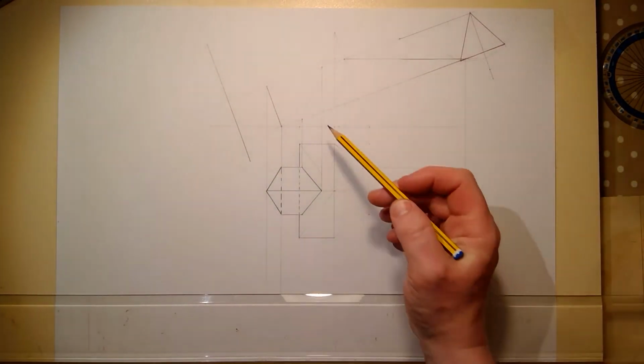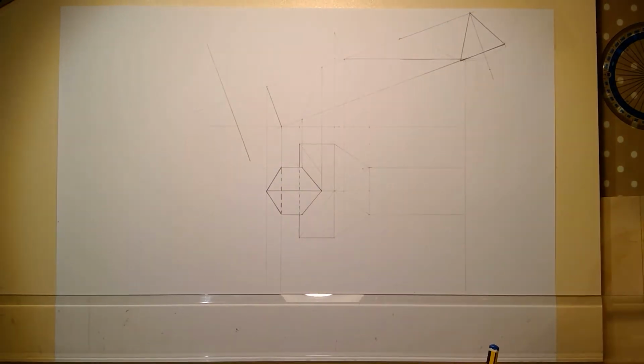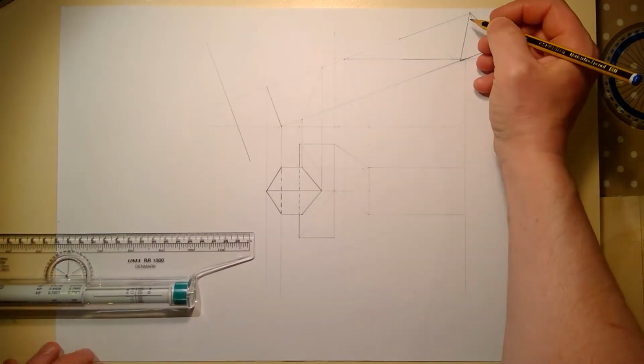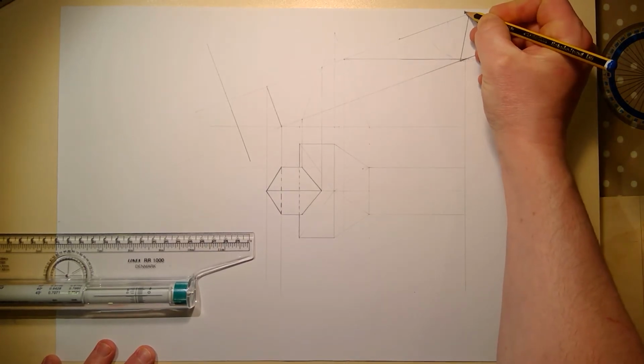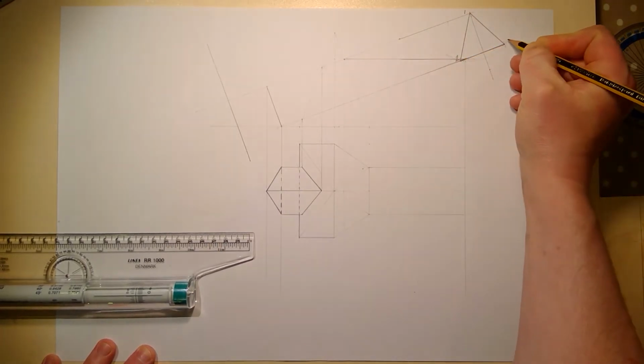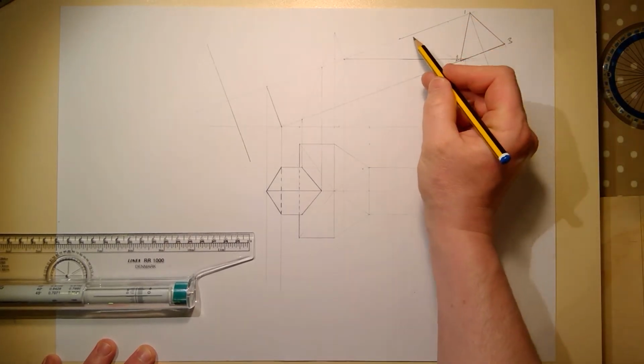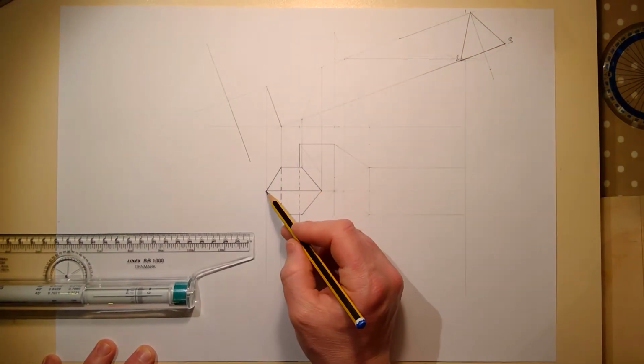So there's my x1, y1, 90 degrees to that 20 degree line going down. And the first thing I'm going to draw is my triangular prism. Again, I'm going to number up everything here. 1, 2, 3.